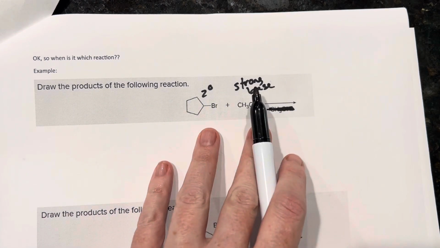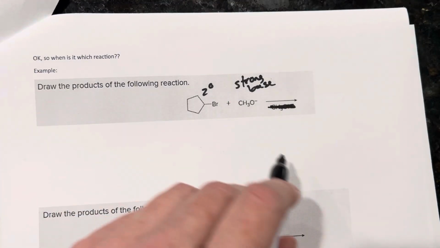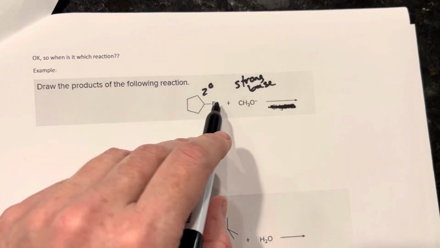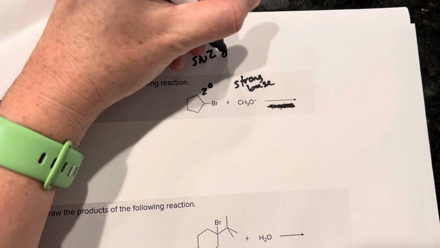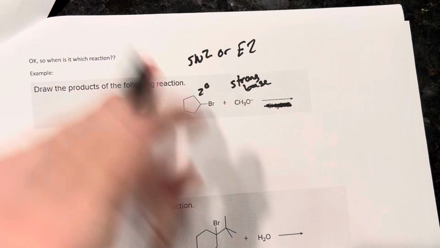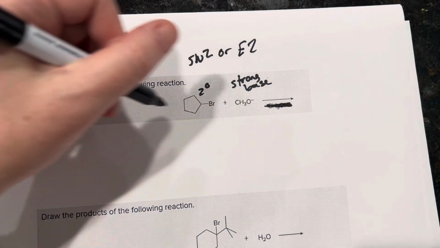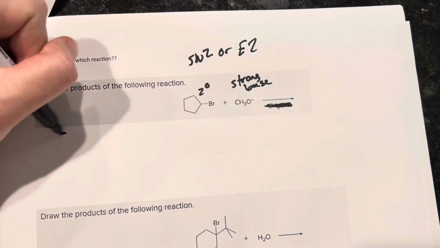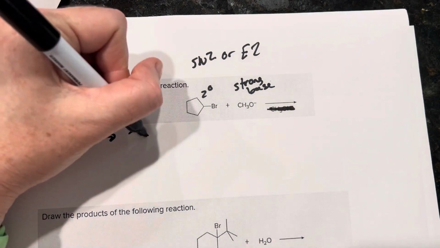Okay, so let's go ahead and go through it. We have a strong base and a secondary bromide. So you want it to occur. You're like, okay, this could be SN2 or E2. There's no conditions that keep it from being either, right? So let's go ahead and do it. Via SN2, our product would be a straight up substitution.